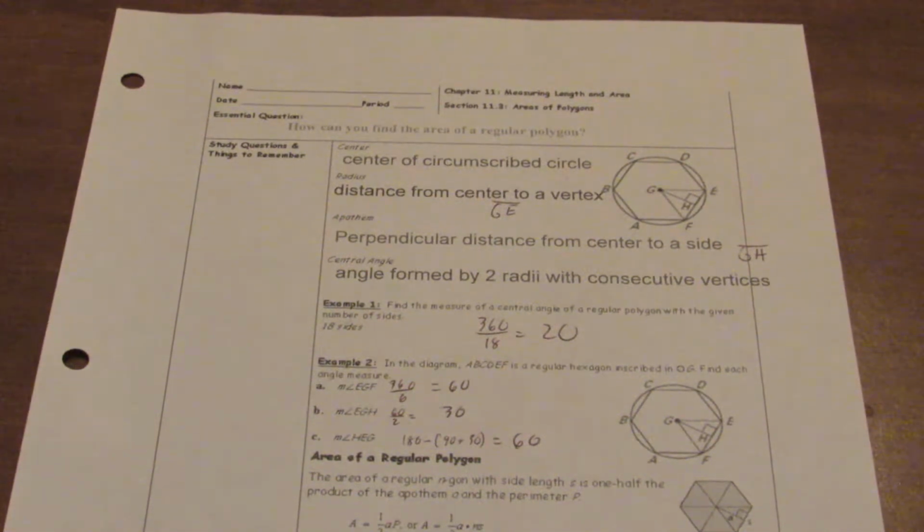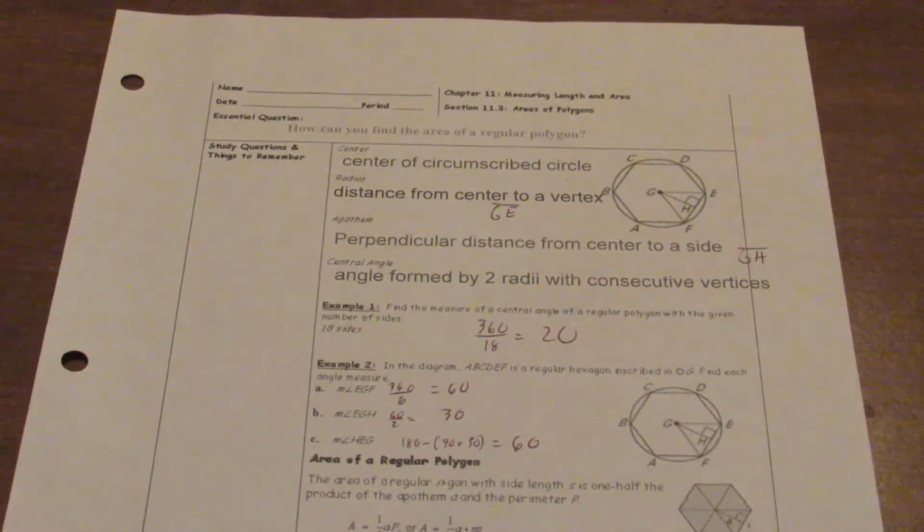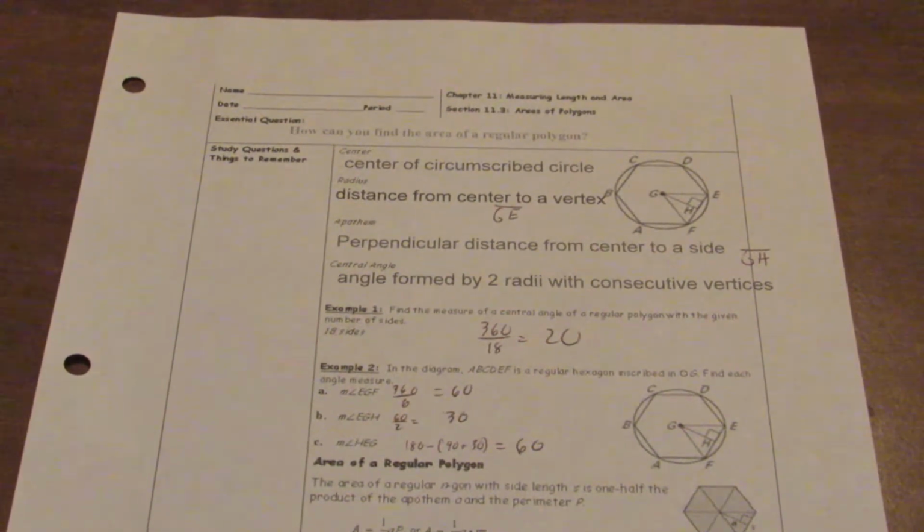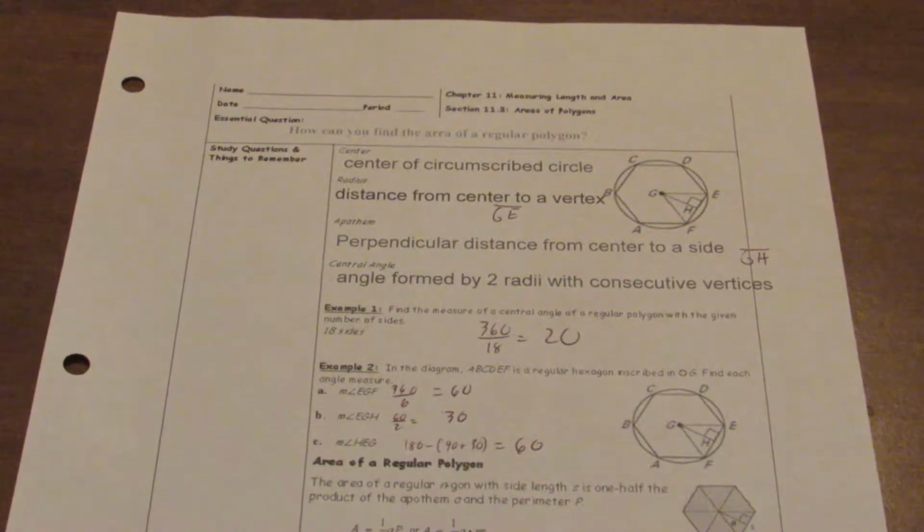Today we're looking at 11.3, area of polygons. Our essential question: how can you find the area of a regular polygon? Remember, a regular polygon is a polygon where all sides and angles are congruent. So first, starting off, defining a couple things.